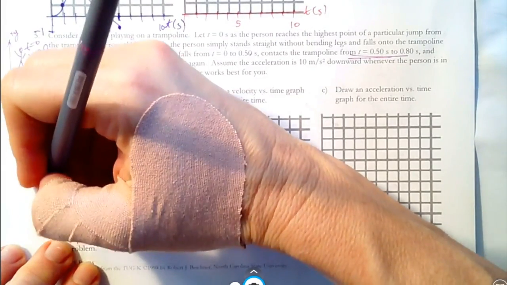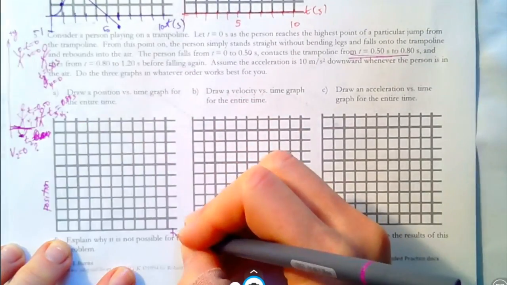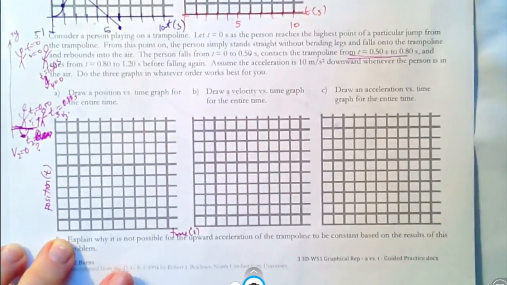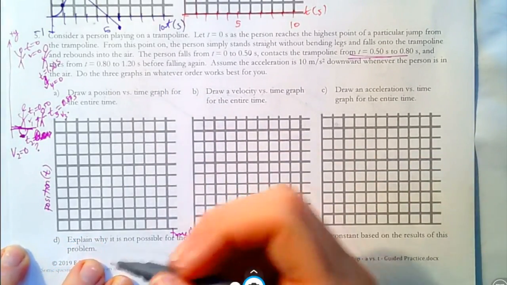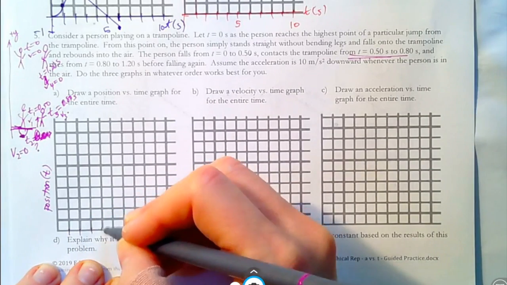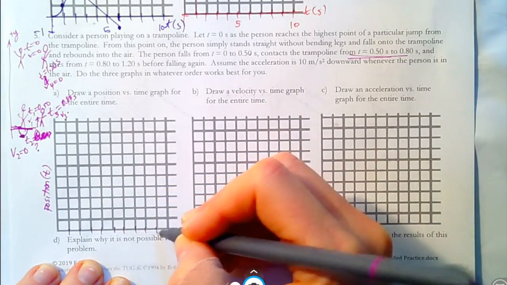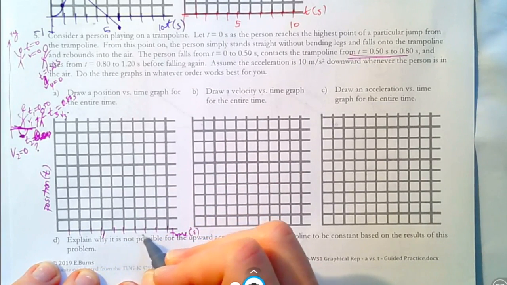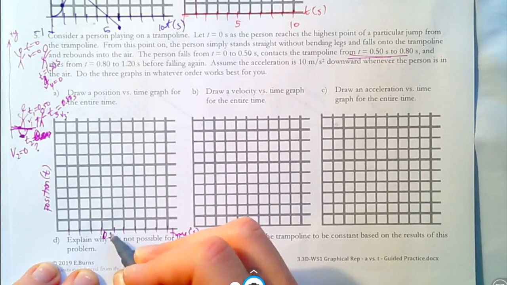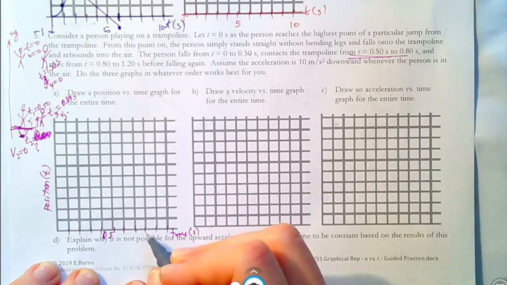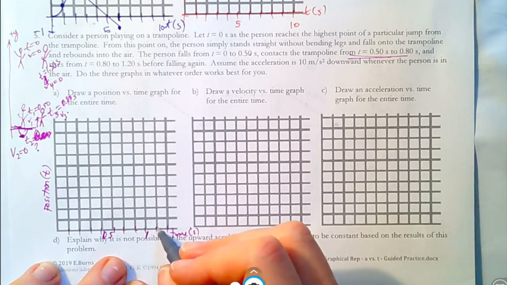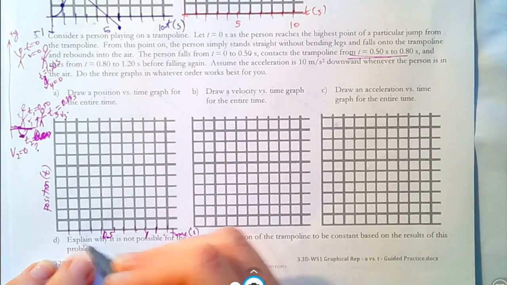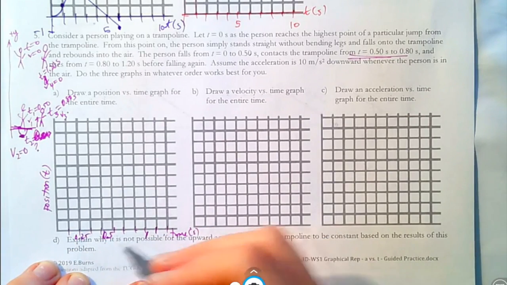So when you're going to draw a position versus time graph, right? So we've got a total of 1.2 seconds. So 1, 2, 3, 4, 5, 6, 7, 8, 9, 10. So we'll do 1 second. So we'll do 0.5 seconds, and then we'll do 1, 2, 3. Here's 1 second, and then that'll give us another 0.25. Okay, so every 2 is 0.25.